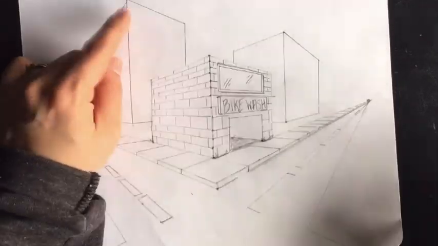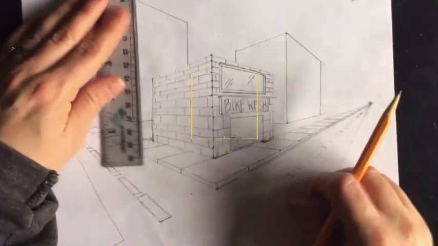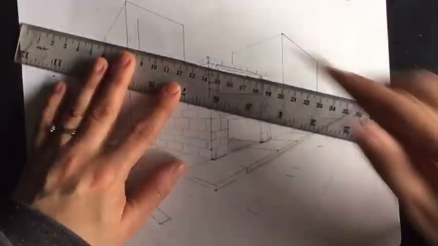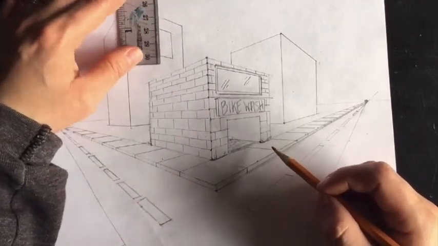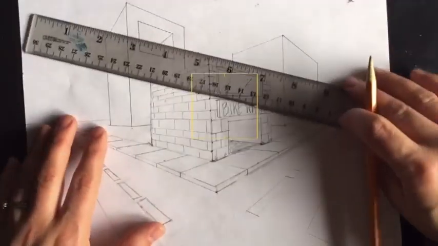If I had bricks or windows or doorways on this building back here, it would still follow the same rules. Big vertical line for the height, it's on the right side of my building, so it's going to my right vanishing point. Vertical line to cut it off, so I can see how that would just be like a window or a sign on that side of the building.